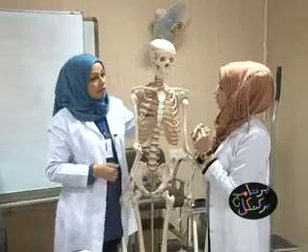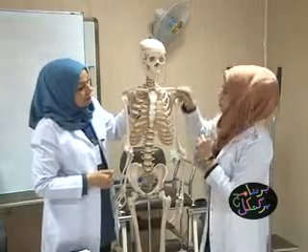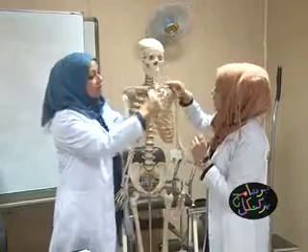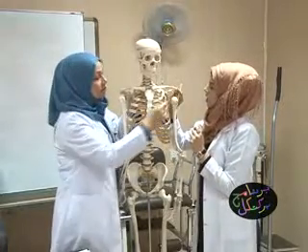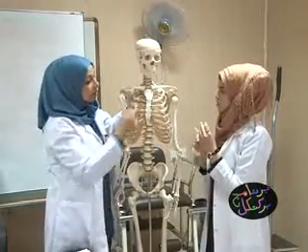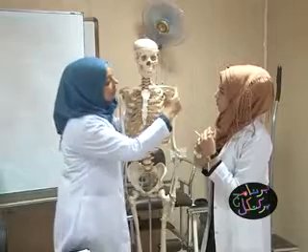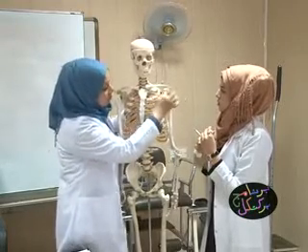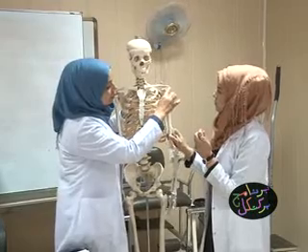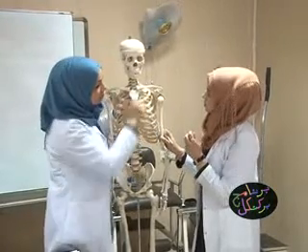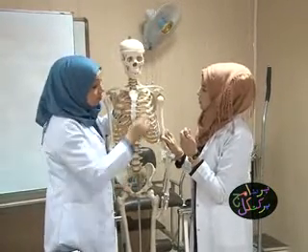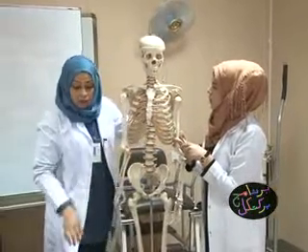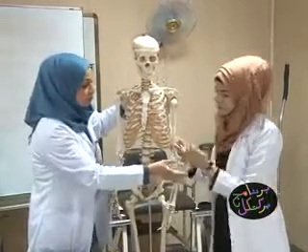There are three important joints in the shoulder girdle: the sternoclavicular joint, the acromioclavicular joint, and the shoulder joint. The sternoclavicular joint and the acromioclavicular joint are gliding joints. About the processes of the scapula, it is the acromion process that articulates with the clavicle, not the coracoid process. Okay, thank you very much.